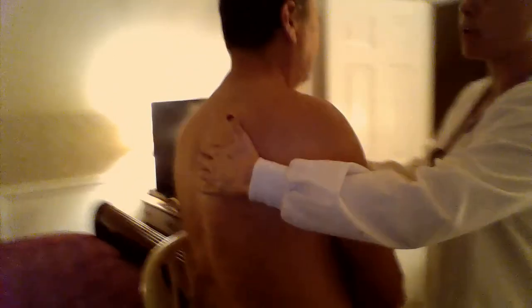Now I'm just going to feel. Are you feeling any pain? No. Okay. There's no pain, no thrills, no heaves, no bulges, no abnormal lesions noted. So now I'm going to take a look at the back of your lungs.